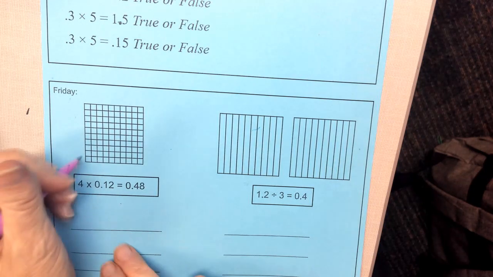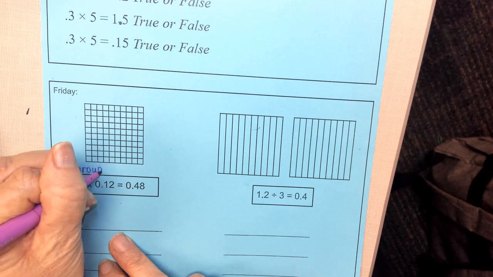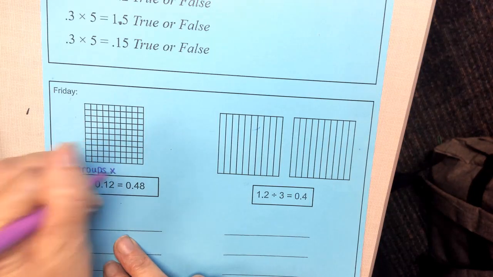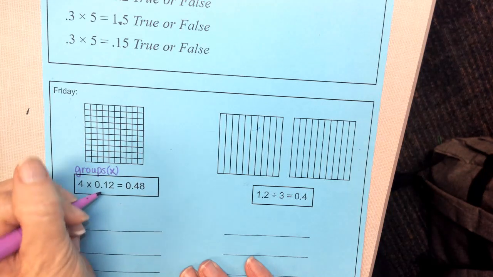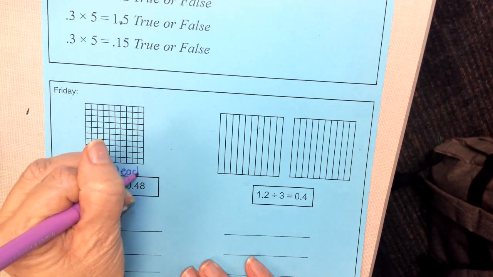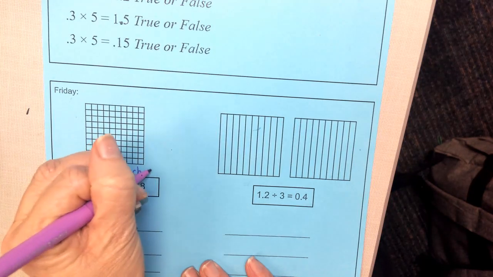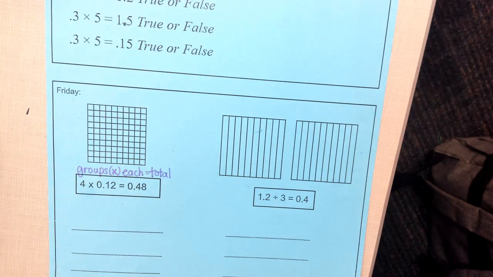Well, this really means 4 groups of, there's that word of, which means multiply, 12 hundredths each equals the total that we're looking for. And if we start out labeling this like that, I think it makes it much easier to shade in.